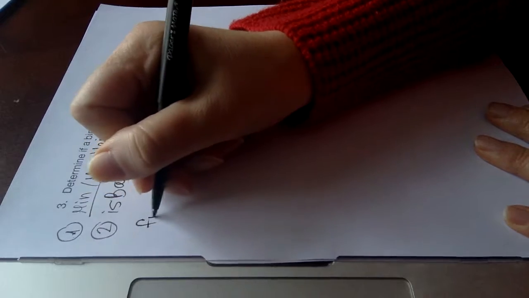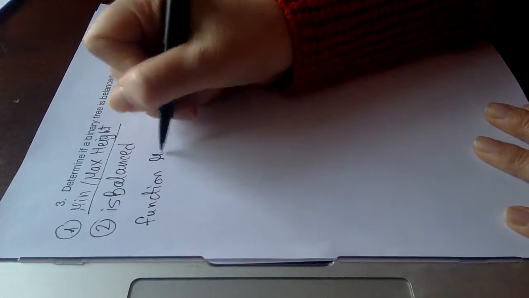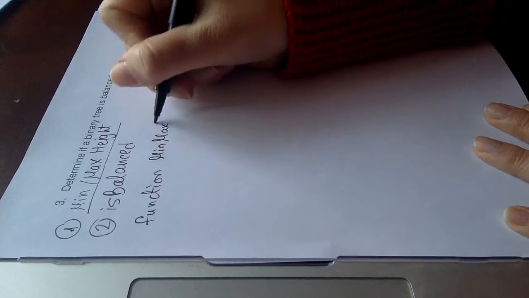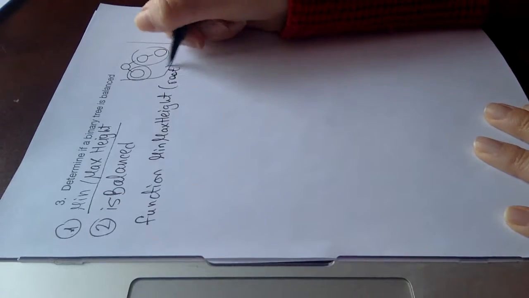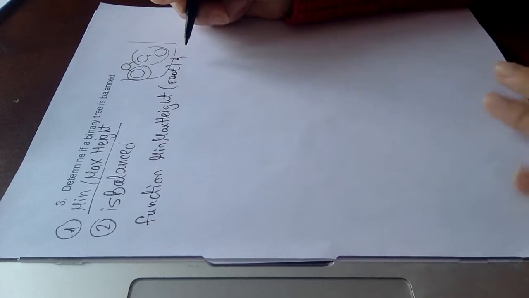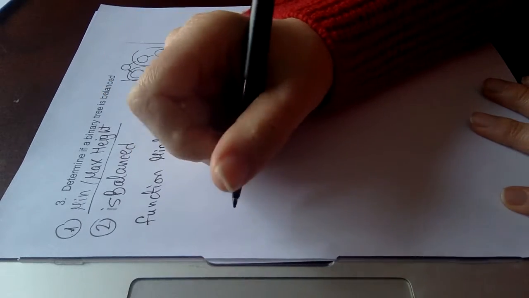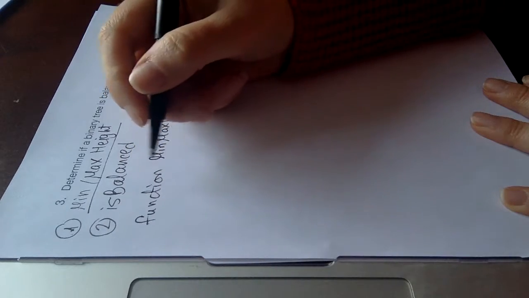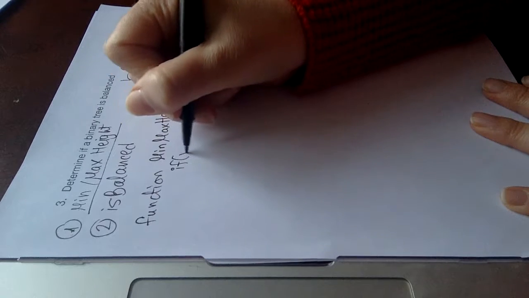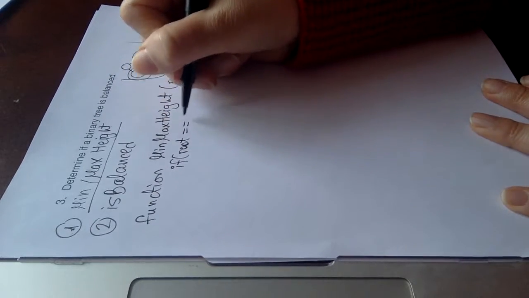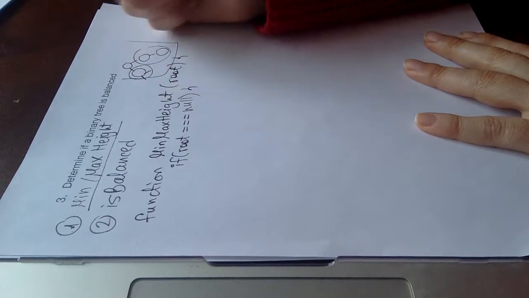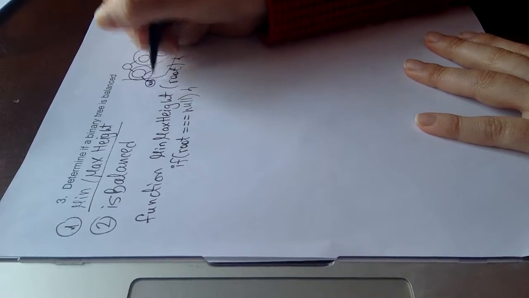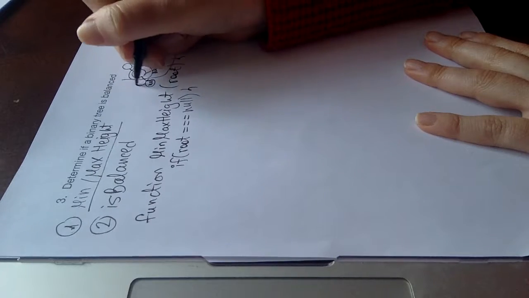I will have a function that I will call minMaxHeight. It will receive the root of a tree, and what's important is that if root equals null, so if I got to the end of my tree, I want it to return 0.